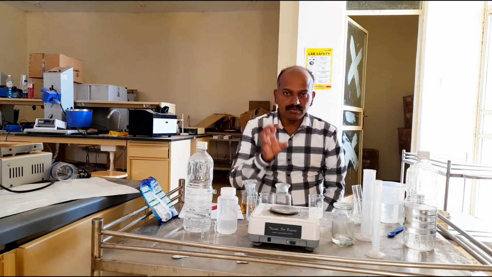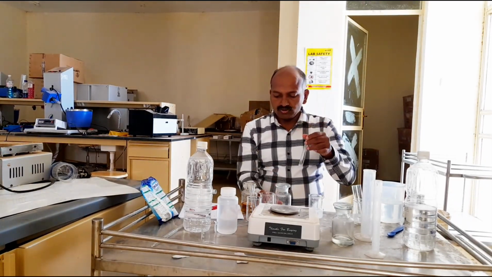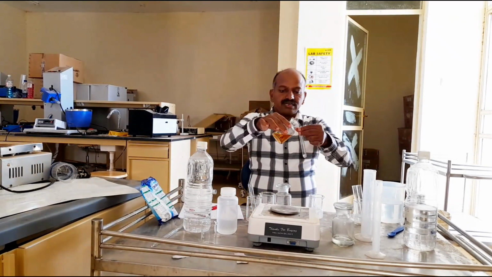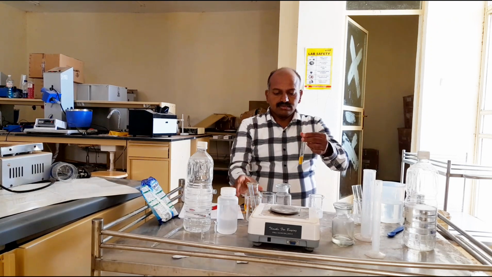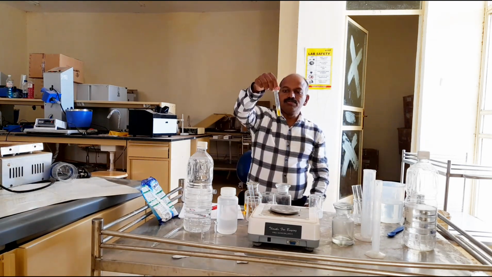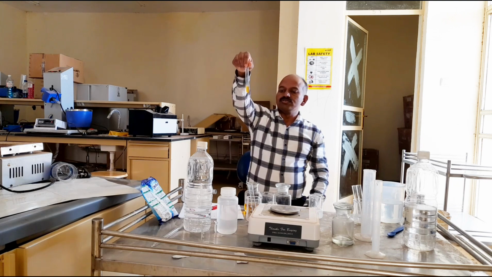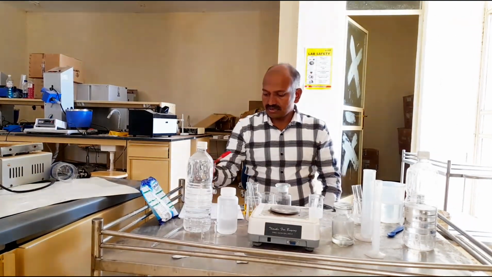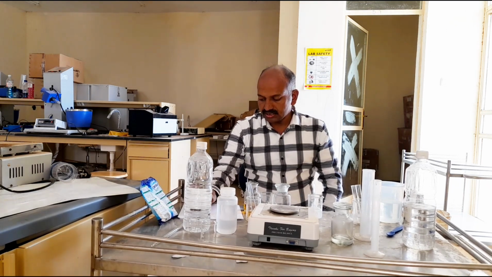Let us observe what is happening. This is the test tube containing the potassium soap. I will add a small amount of ferric chloride, maybe around 1 ml, and we will test the precipitation now. We can see the potassium soap with the ferric chloride forms a clear solution. Okay, let us report: ferric chloride plus potassium soap forms a clear solution.